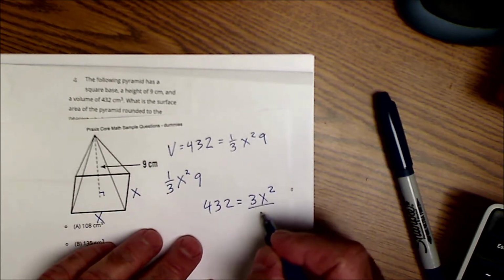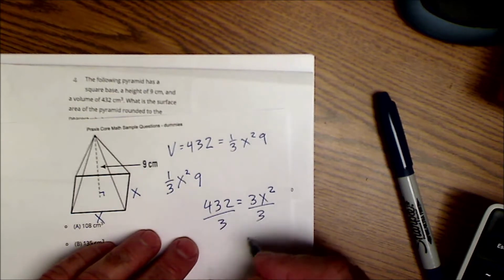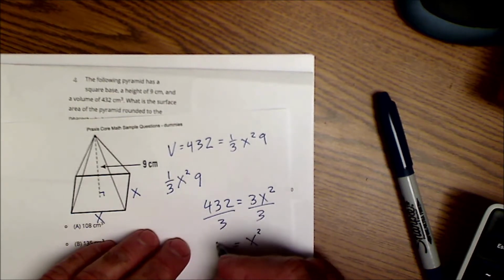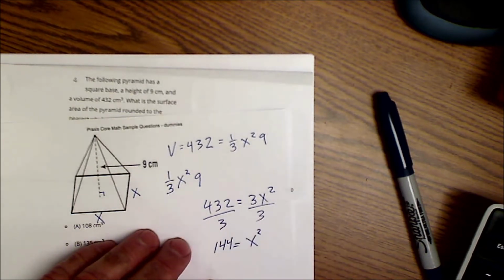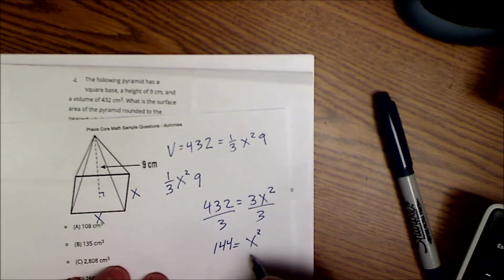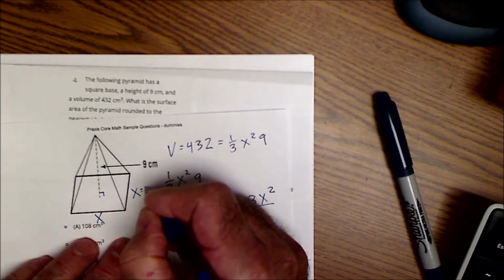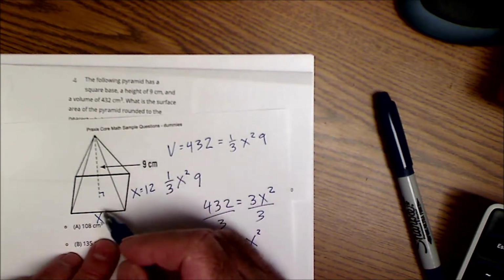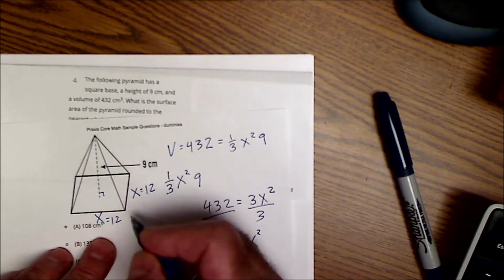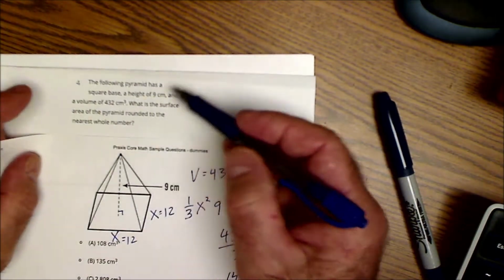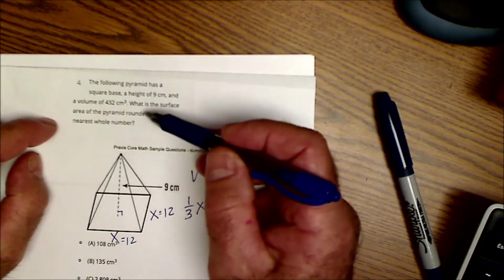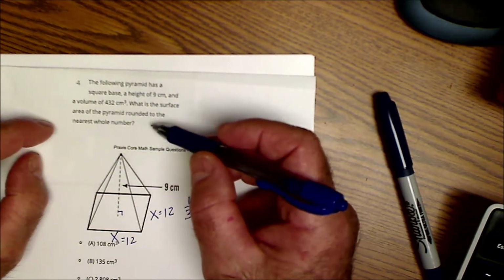Divide both sides by 3, and I get x squared is equal to 144, or square root of both sides, x is equal to 12. So the volume piece tells me how to figure out the base sides, and it's square, so they're all 12. And then it says, what is the surface area of the pyramid rounded to the nearest whole number?